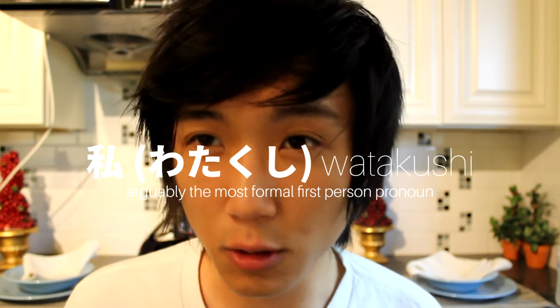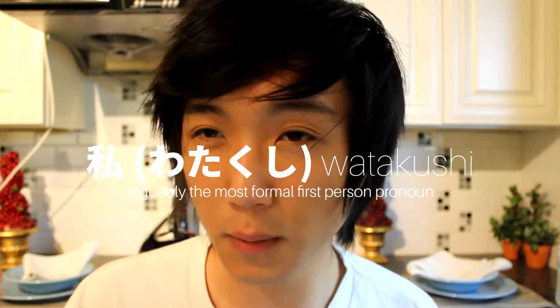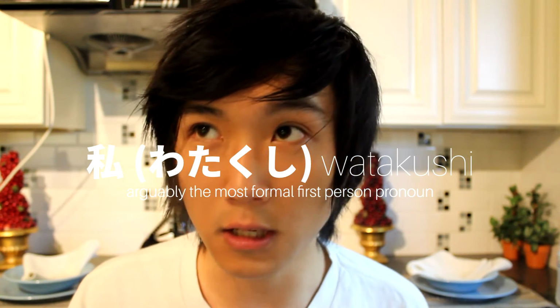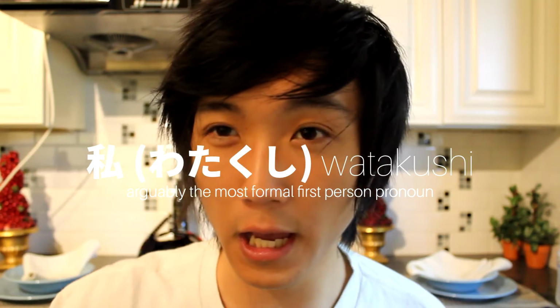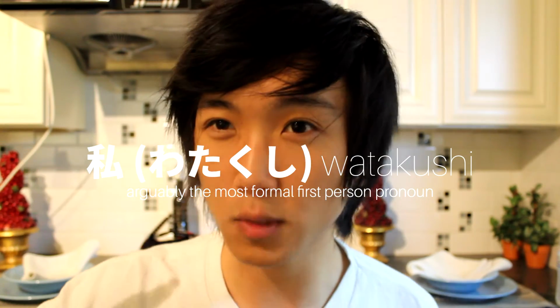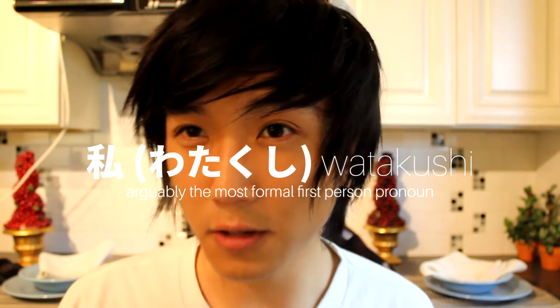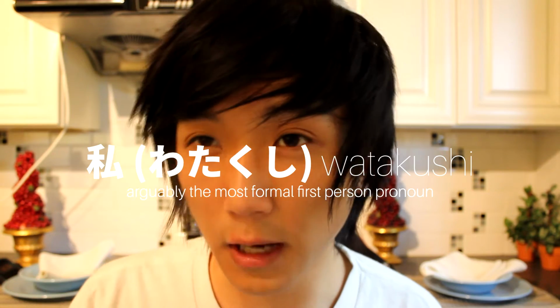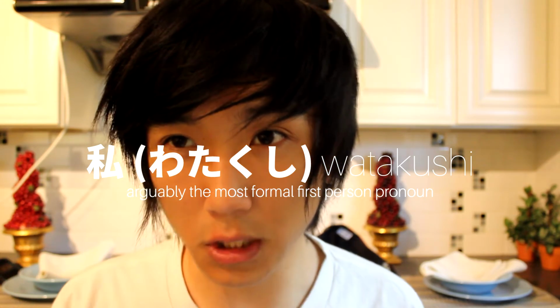Next, we have watakushi, which uses the same kanji as watashi actually, but is considered way more formal, like I'm talking super formal. To my understanding, this is the most polite form that you can use when referring to yourself.